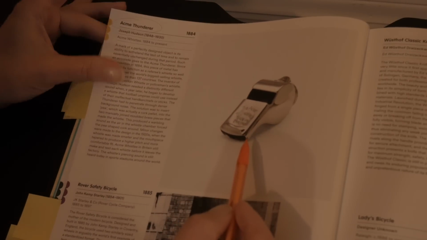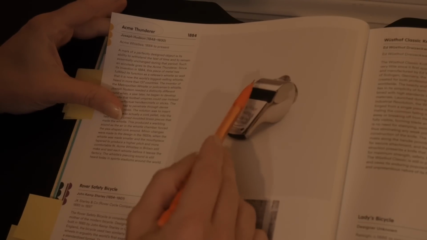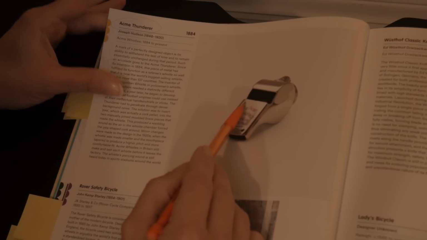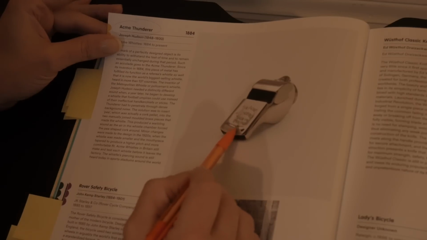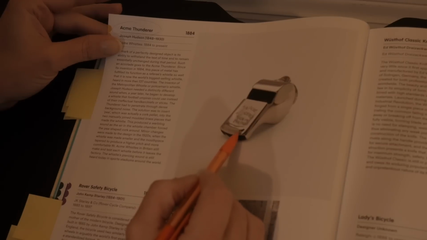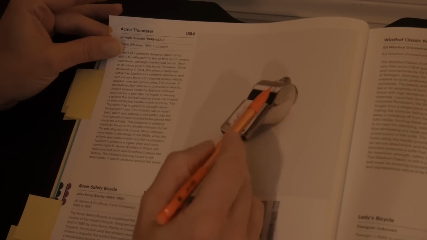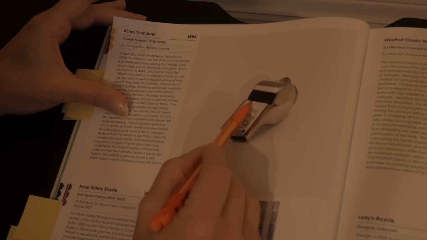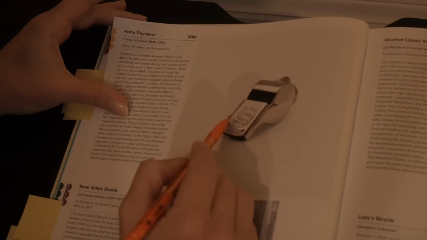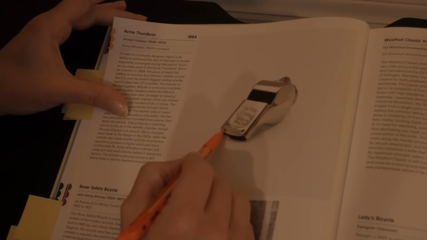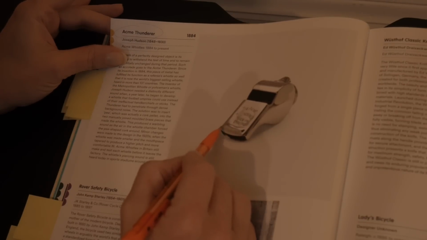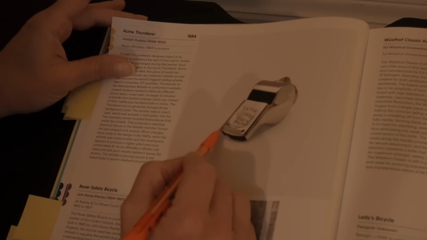So this is a mark of a perfectly designed object: its ability to withstand the test of time and to remain essentially unchanged during that period. Such an accolade goes to the Acme Thunderer. Since its invention in 1884, this piece of metal has fulfilled its function as a referee's whistle so well that it is now the world's biggest selling whistle, heard in more than 137 countries.